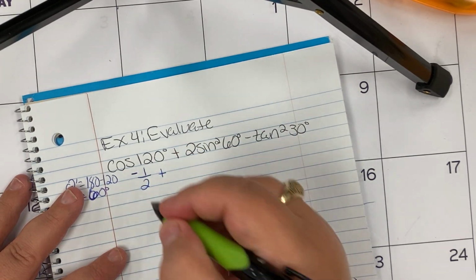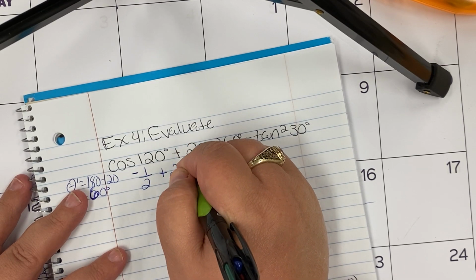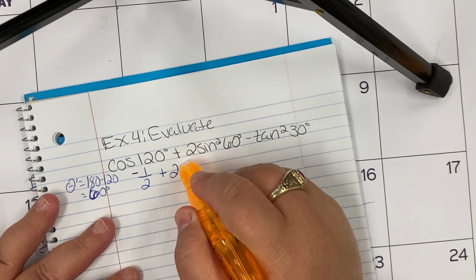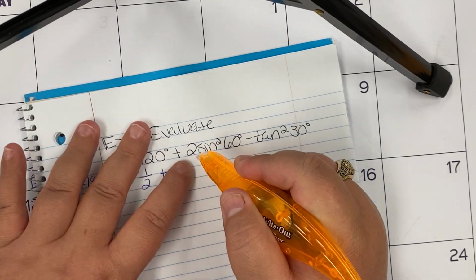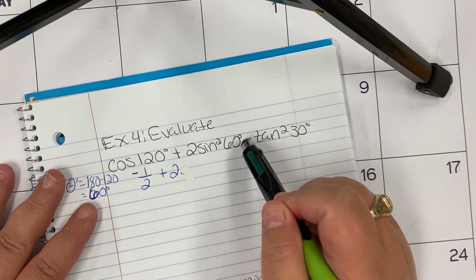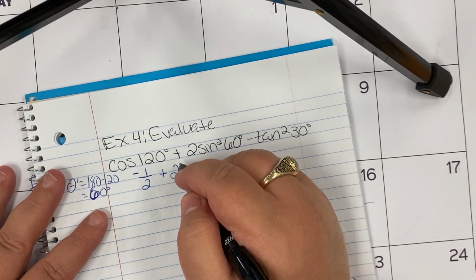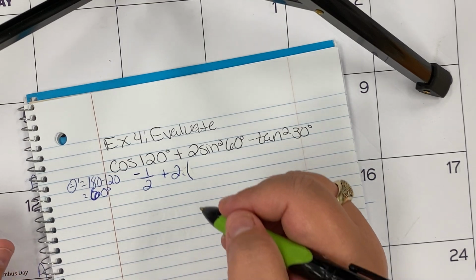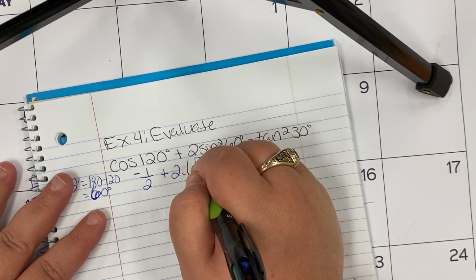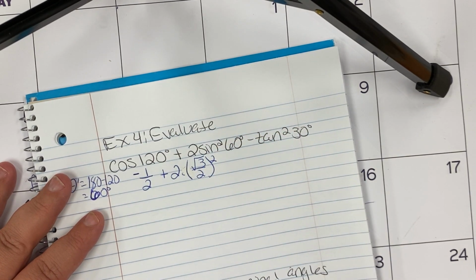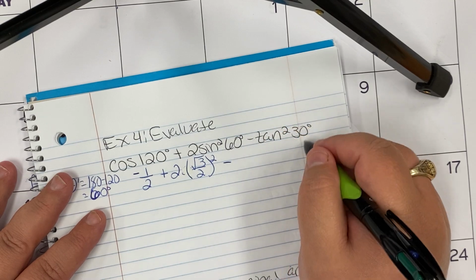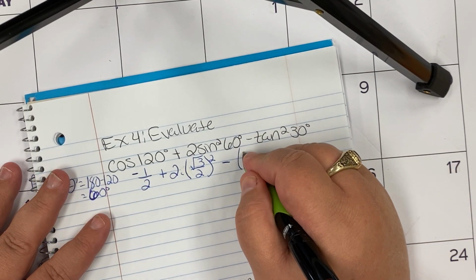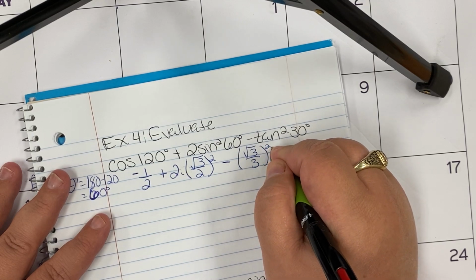I'm then adding 2 and then the sine of 60 degrees. Sine of 60 is the square root of 3 over 2. Again, I just pulled that from your exact value table. And since sine is squared, what's in parentheses is squared. And then I'm going to subtract tangent squared of 30 degrees. Tangent of 30, again on the exact value table, is the square root of 3 over 3. And that will be squared.